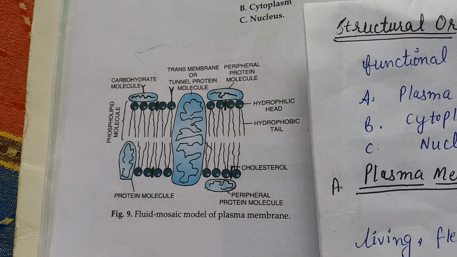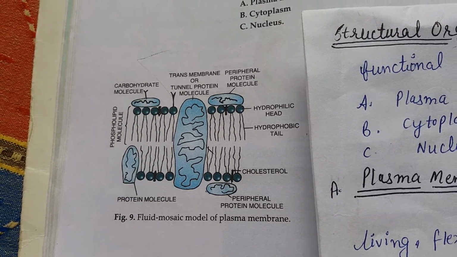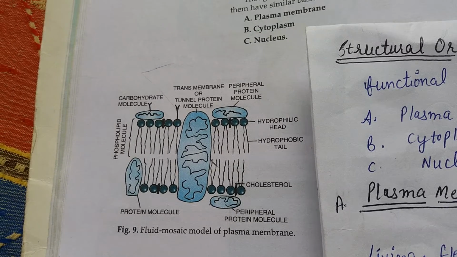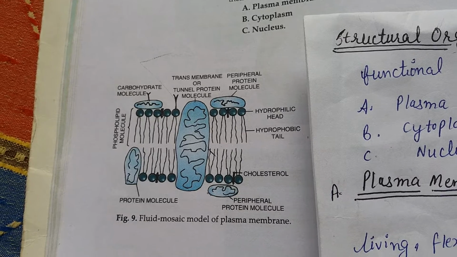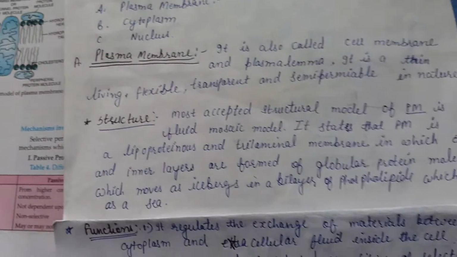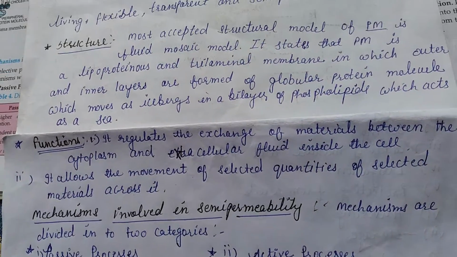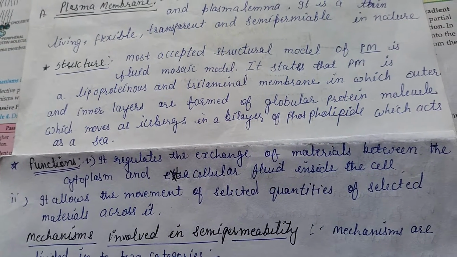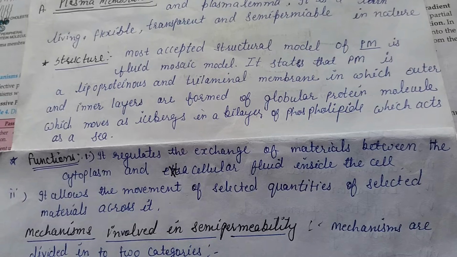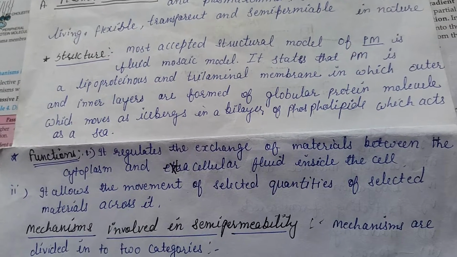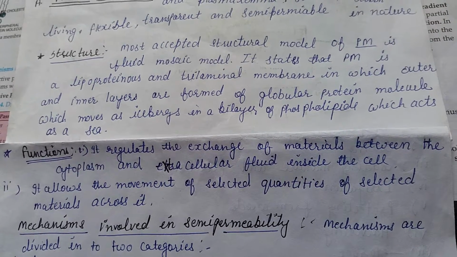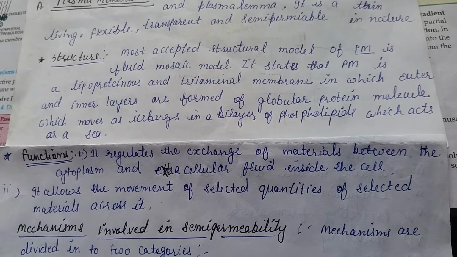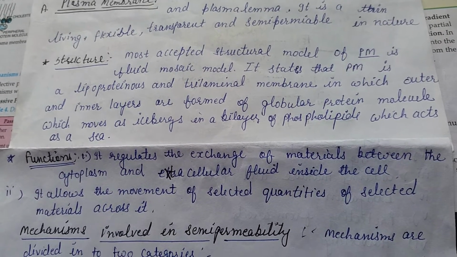One large molecule of protein is present in the center, that is known as the tunnel protein molecule. This is the fluid mosaic model of plasma membrane. Now, what are the functions of plasma membrane? It regulates the exchange of material between the cytoplasm and extracellular fluid outside the cell. It also allows the selective movement of materials because these are semi-permeable membranes.